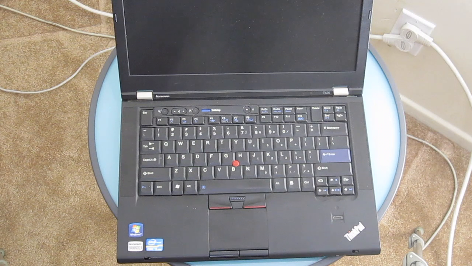Our next patient is a laptop. This is a Lenovo ThinkPad T420. It's from 2007 or 2008. It's the computer I use for all my programming courses. It has an Intel i5 processor, 4 gigabytes of RAM, and 240 gigabytes of SSD storage.